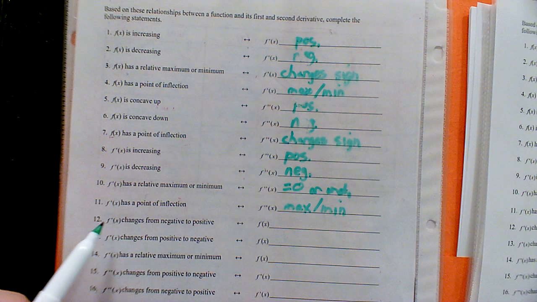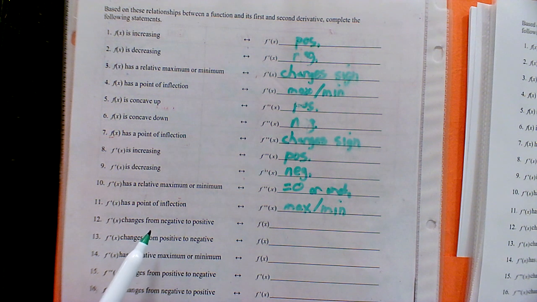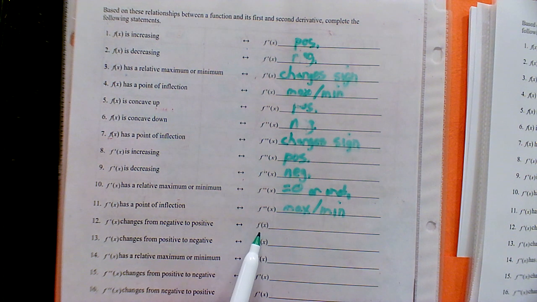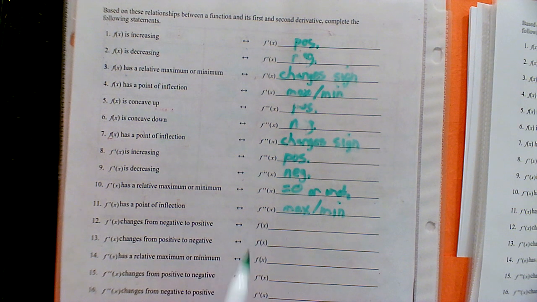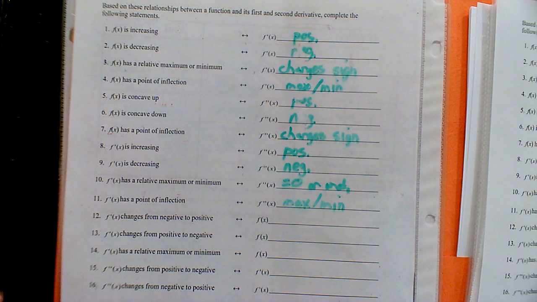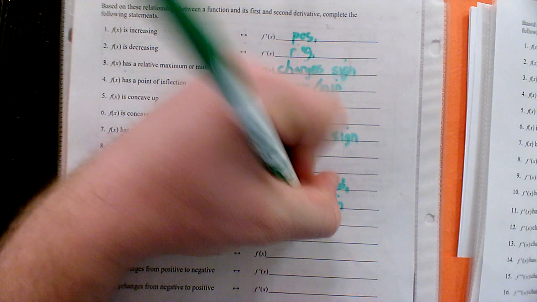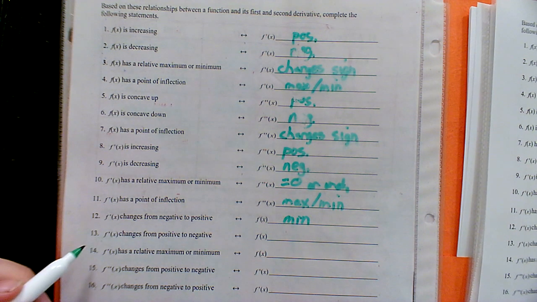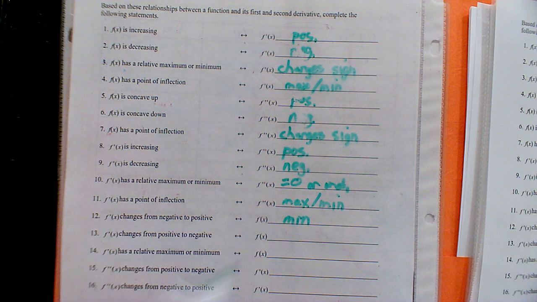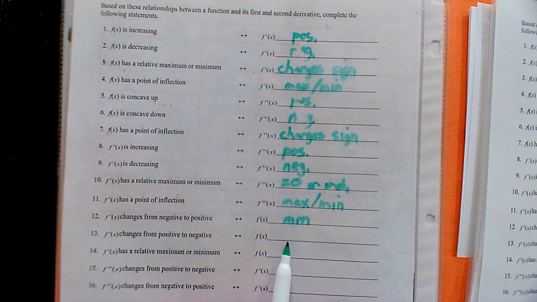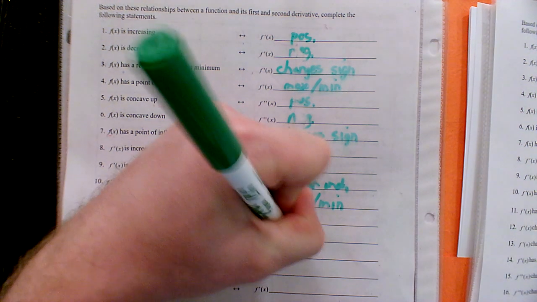(12) The first derivative changes from negative to positive. What does that tell us about the original? The derivative changes from negative to positive, so what do we know about the original? Minimum. (13) is very similar. The derivative goes from positive to negative. What do we know about the original? Max. Has a maximum.